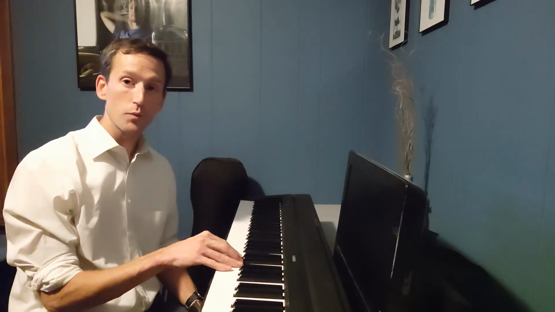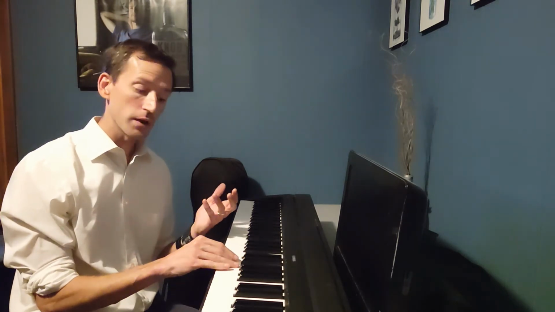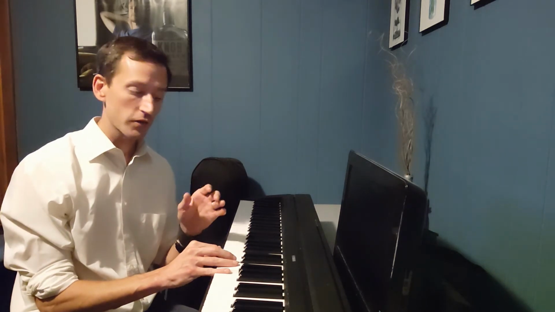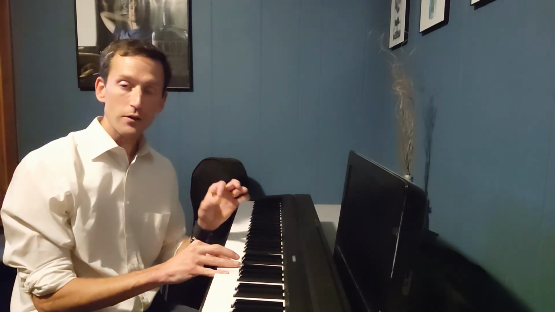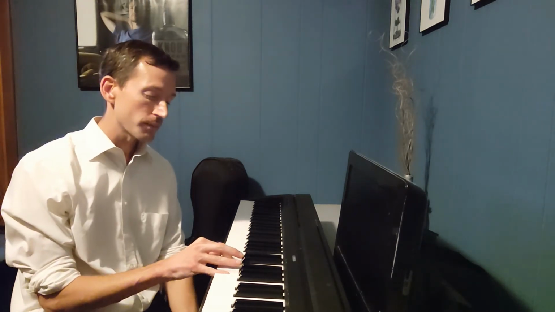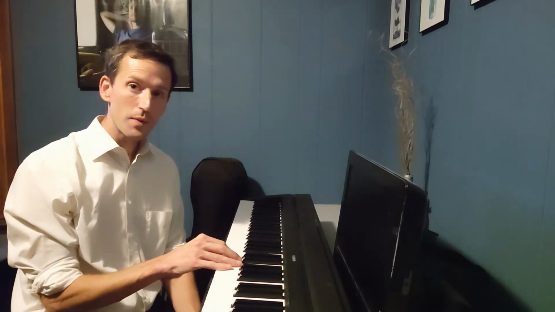So the tenor is going to go, please search your heart, or the alternative is, please search your heart, but it's got to land on that 5th note of the scale because it's going to create that G chord harmony with the melody. So that's the tenor. Well, what about the baritone?